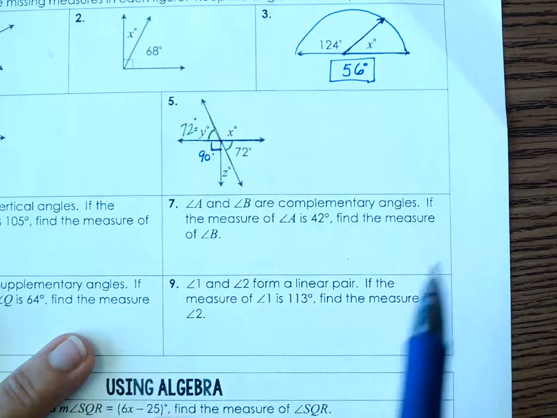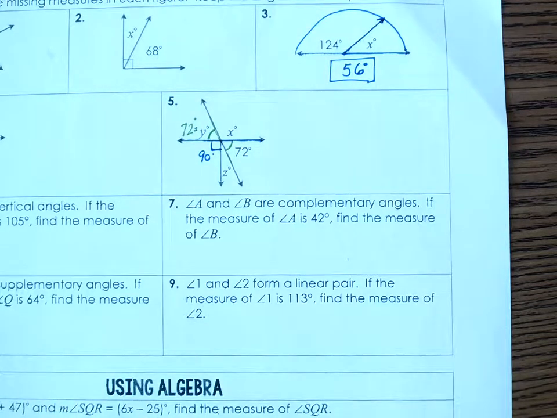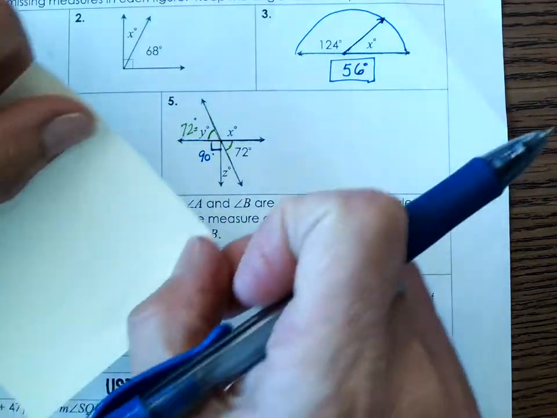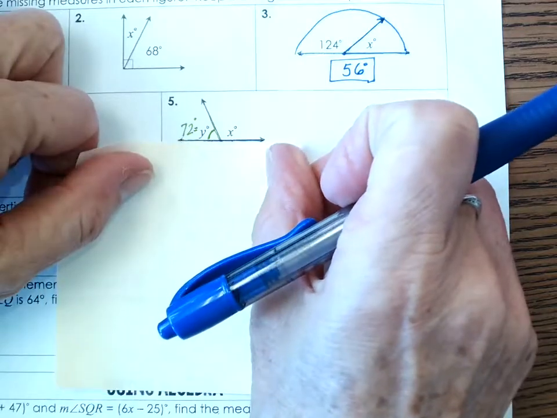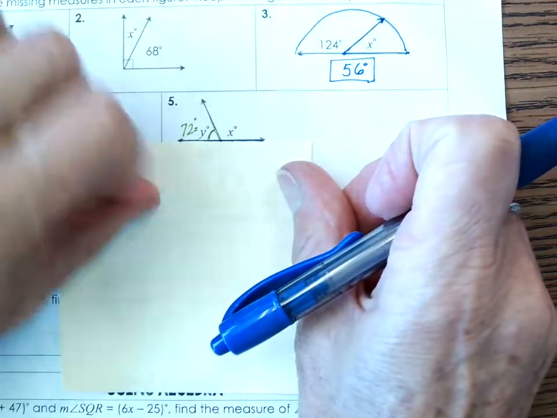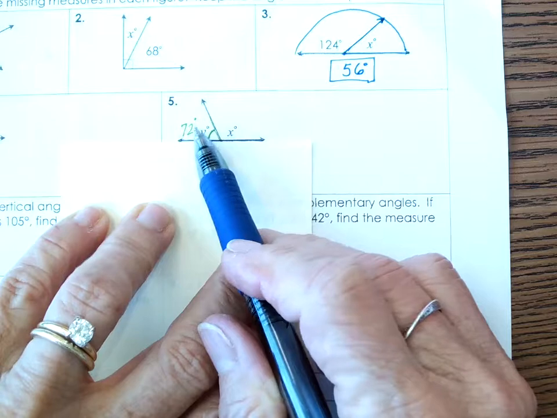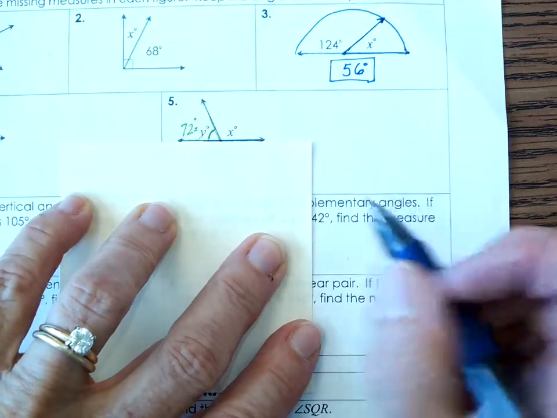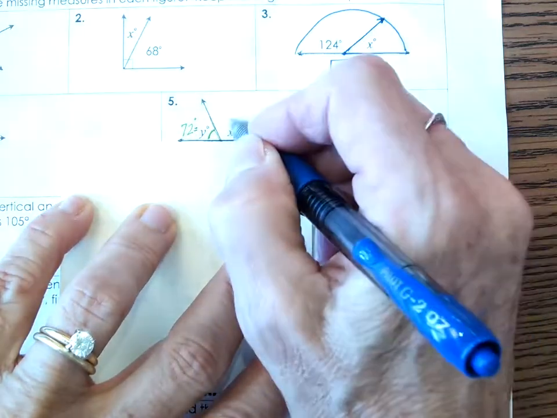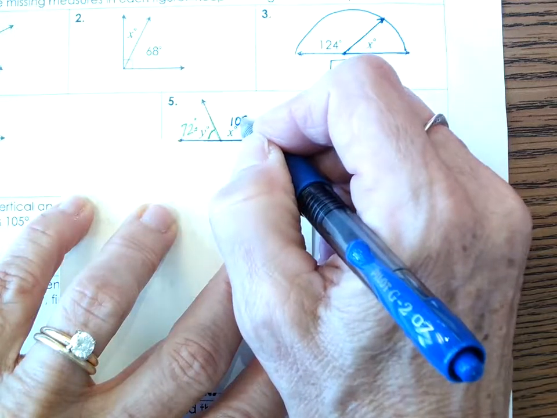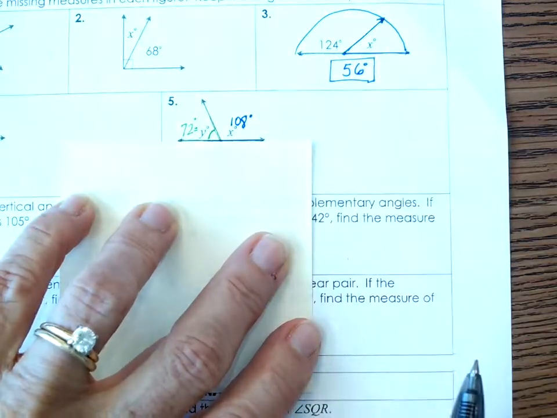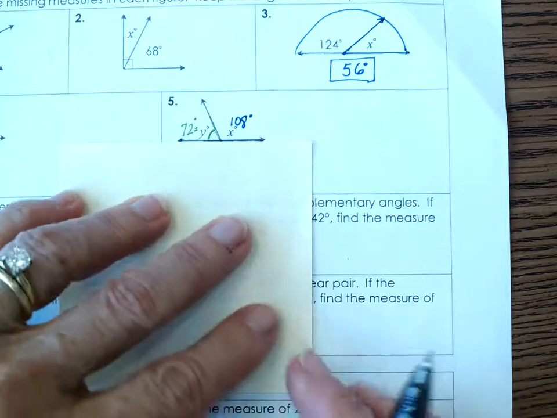And if that's true, we can also look at that straight line right there. We have adjacent angles. These two form a linear pair. That means they must add up to 180, so this one has to be 108 degrees. So 108 plus 72 is 180.